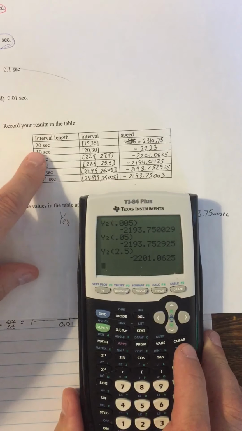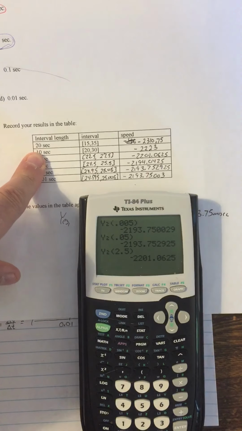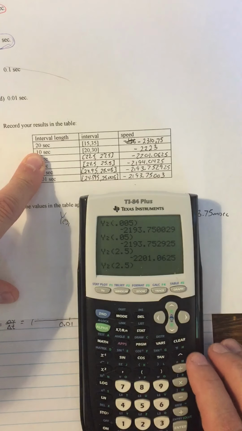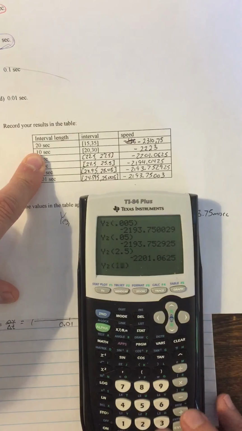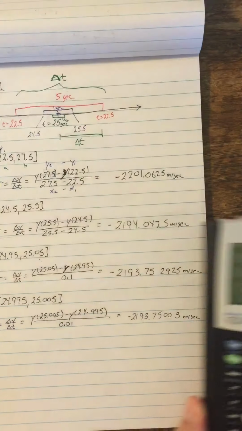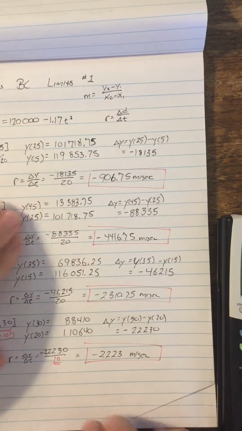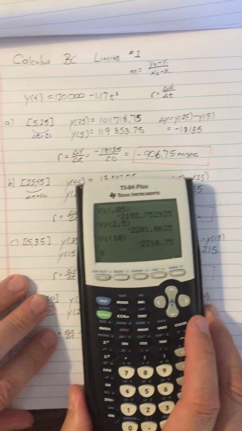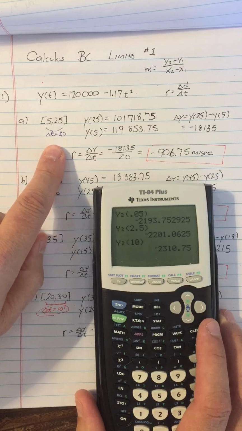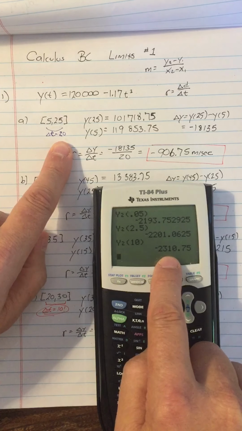We can go all the way back to the first interval that we did, where the original delta t was 20 seconds, so our new delta t is 10 seconds. I put in 10, and I get negative 2310.75. That's what we have here. Going back to our very first calculations, for part A, when we got negative 906.75, the original delta t was 20, so this is really delta t equals 10. But I already did delta t equals 10 and got negative 2310.75.